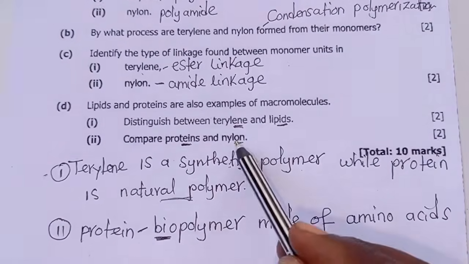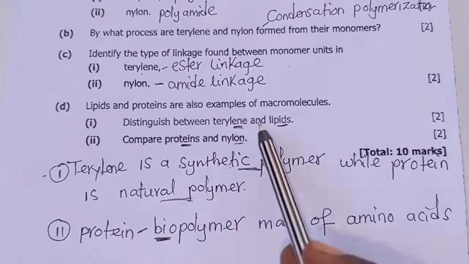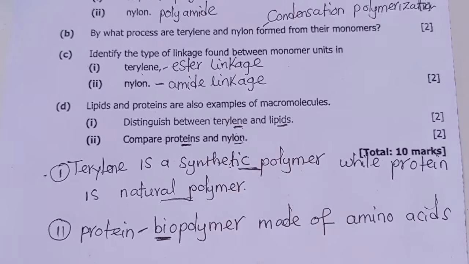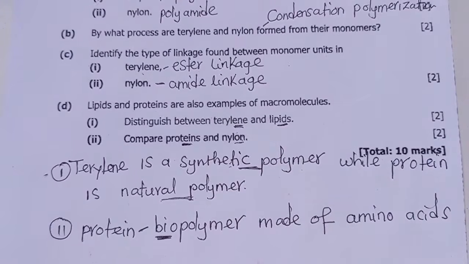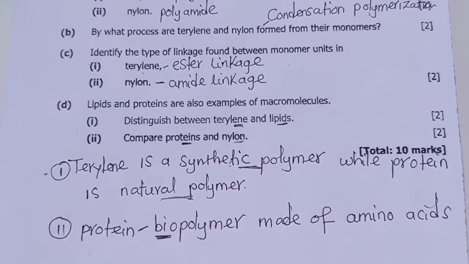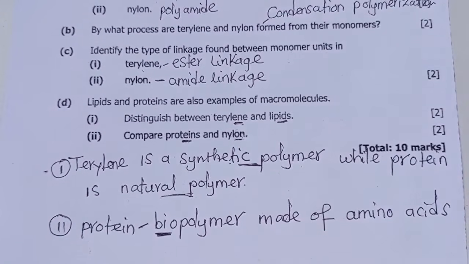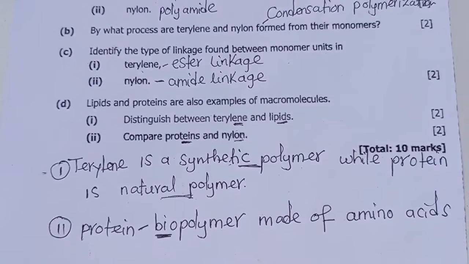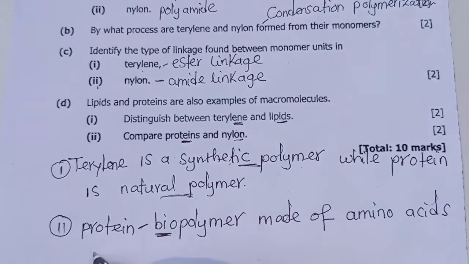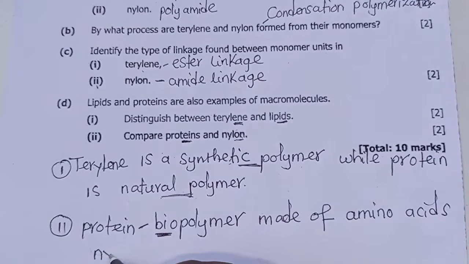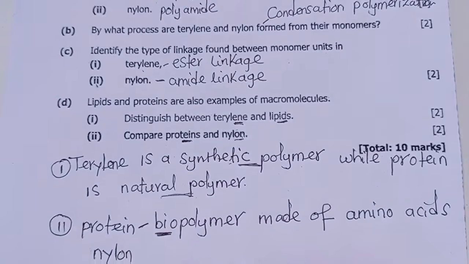But when we go to nylon, you discover that those are synthetic polymers. Synthetic polymers that are made of polyamide. So when we move to nylon like this, these are synthetic.